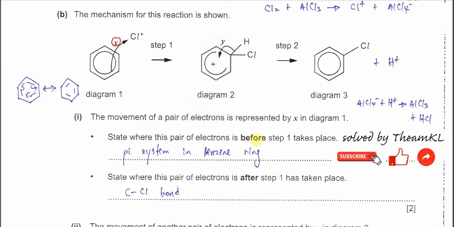The 6 pi electrons in the benzene ring are always delocalized like this. So what you need to say is just pi system, or pi electron system, in the benzene ring.